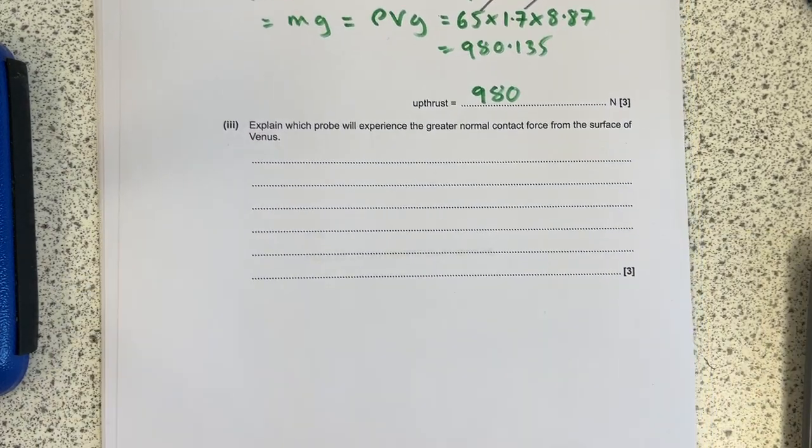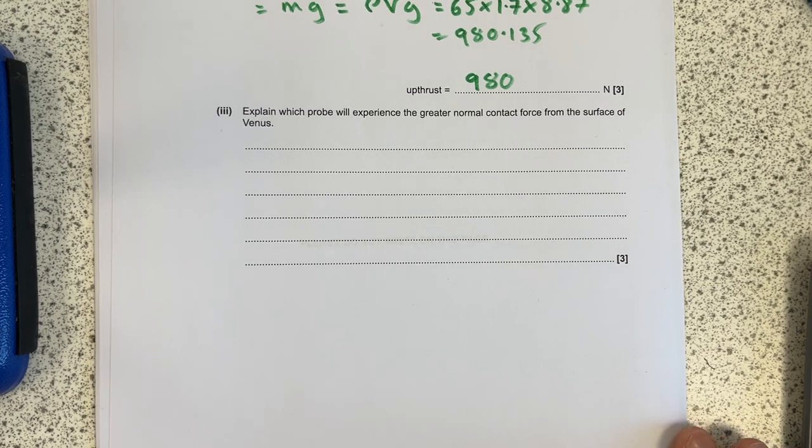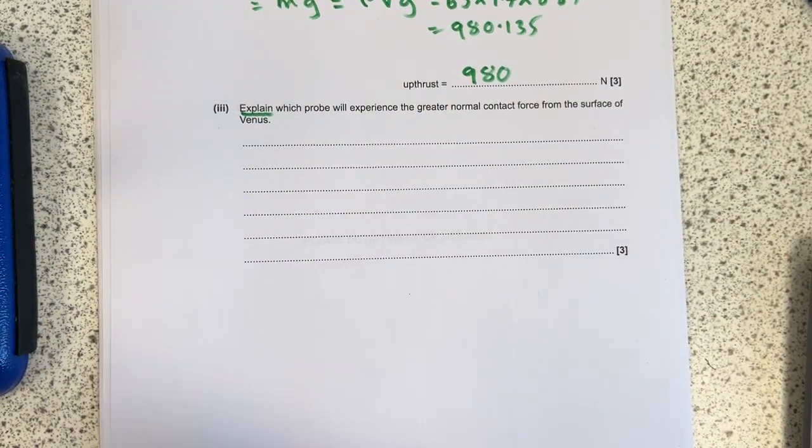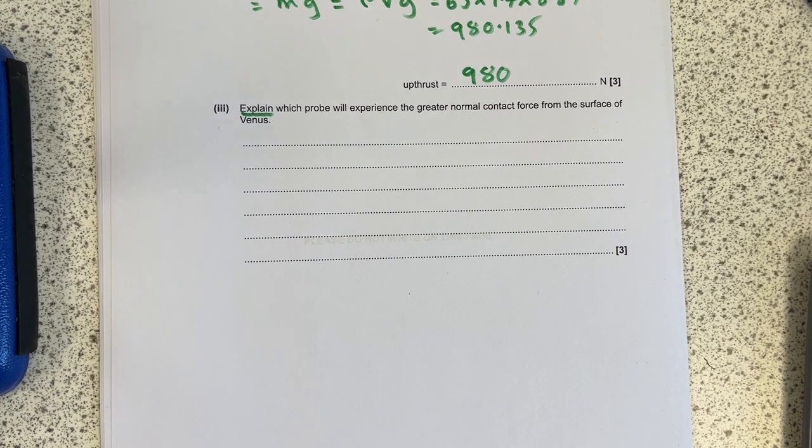Okay, nice little explain question. Good, that means it's more difficult. So it definitely says explain, it doesn't say state or describe. Explain which probe will experience the greater normal contact force from the surface of Venus.